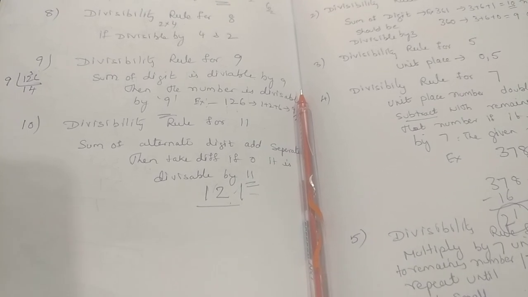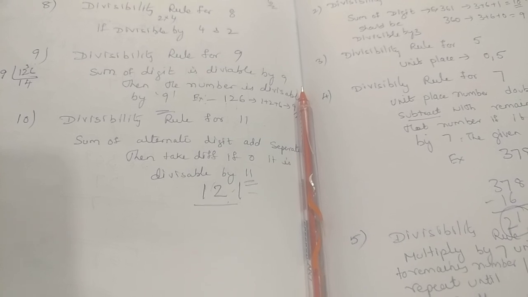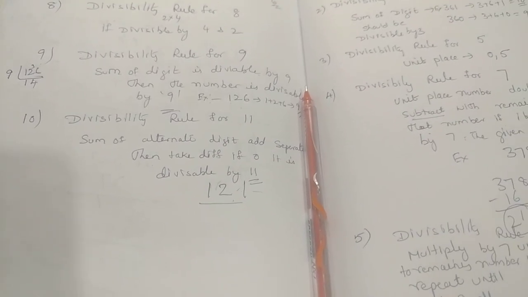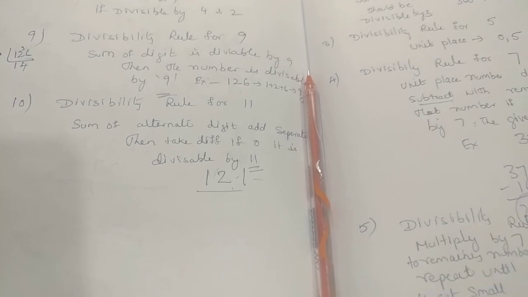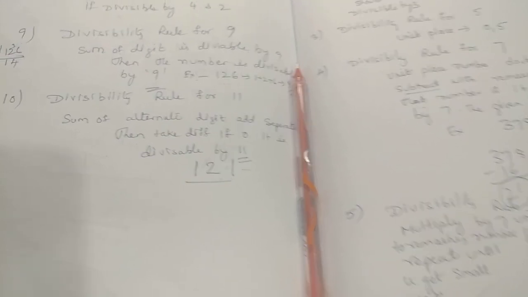See you in another video on HCF and LCM, which builds on these basics, to find the LCM and HCF, which is an important question for the 10th exam.